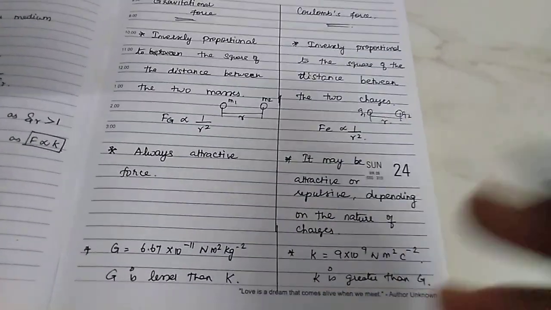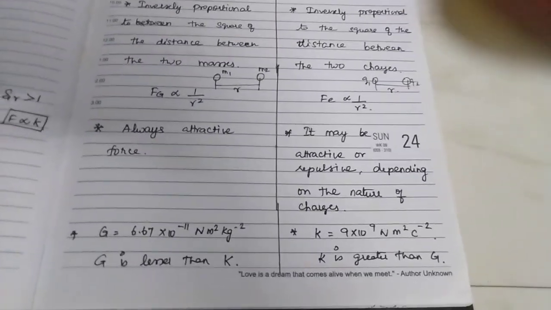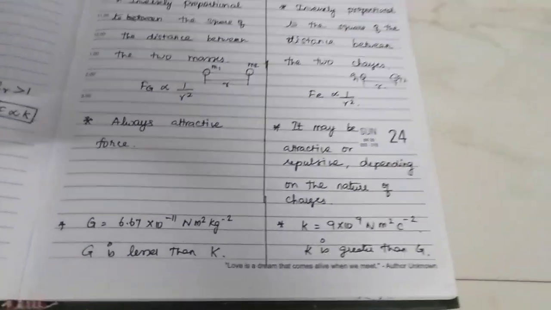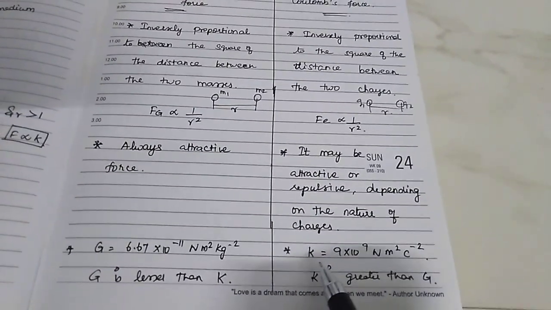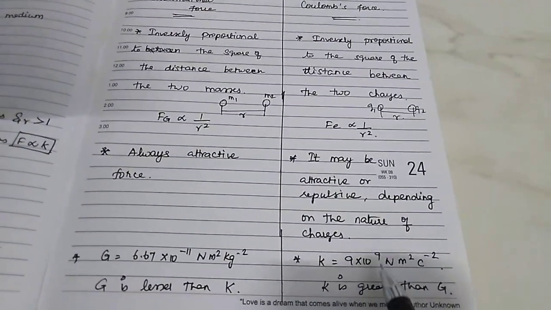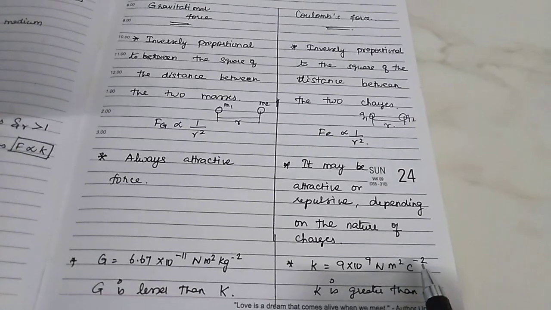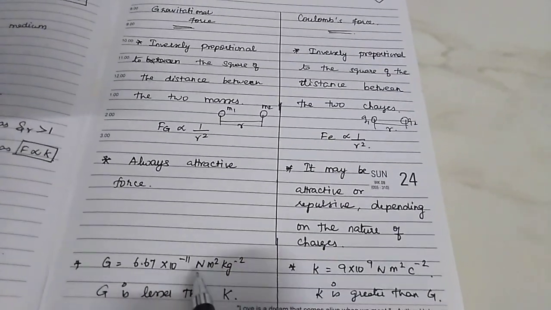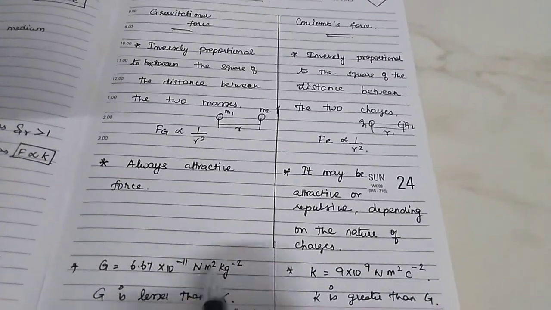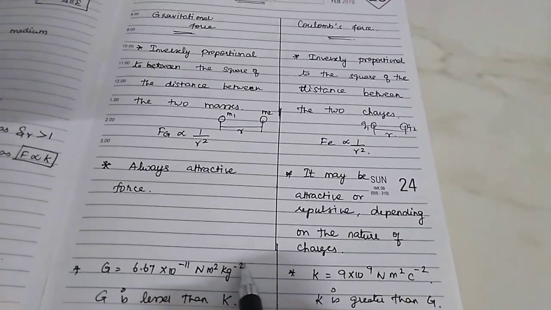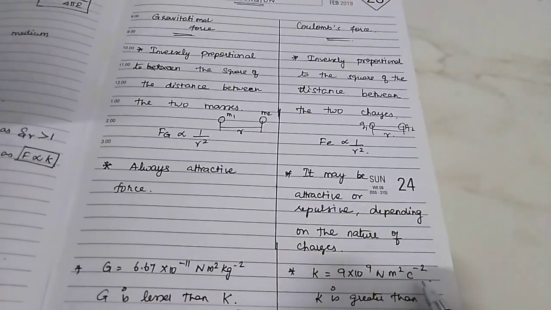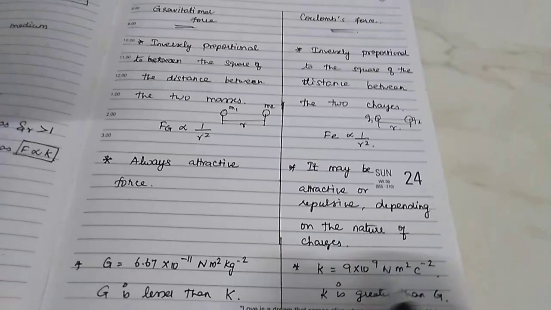But see the K value. In Coulomb's law we also saw the value of K. K is nothing but a proportionality constant. K is equivalent to 9 into 10 to the power 9 Newton meter square Coulomb to the power minus 2. Easy to remember: Newton meter square, and as it is between the masses, kg to the power minus 2; as it is between the charges, Coulomb to the power minus 2.